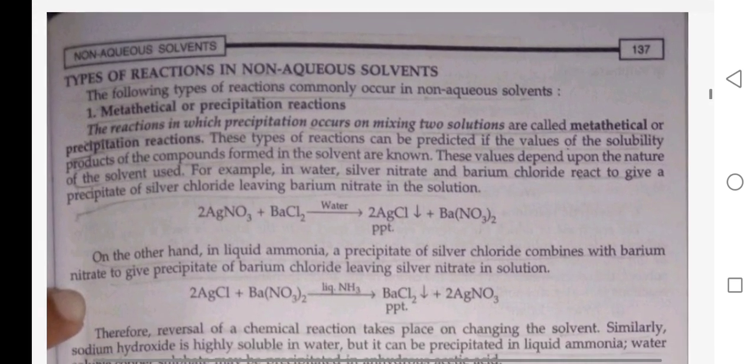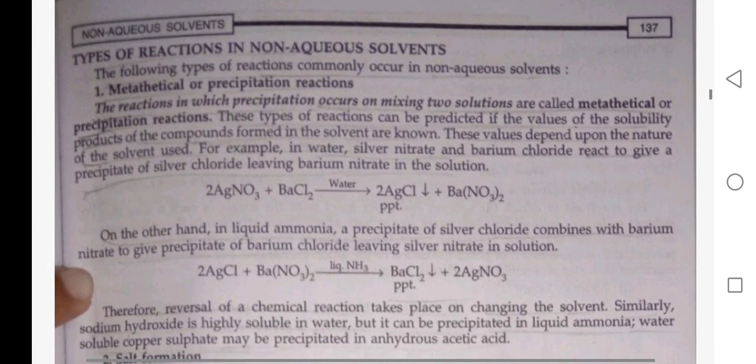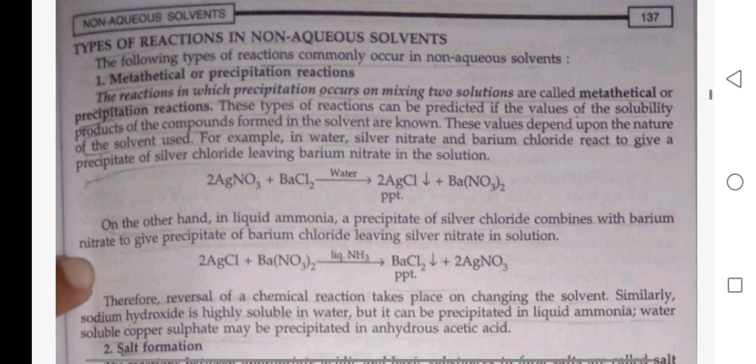The following types of reactions commonly occur in non-aqueous solvents. First, metathesis or precipitation reactions. The reactions in which precipitates form on mixing two solutions are called metathesis or precipitation reactions. These types of reactions can be predicted if the values of the solubility product of the compounds formed in the solvent are known. These values depend upon the nature of the solvent used.